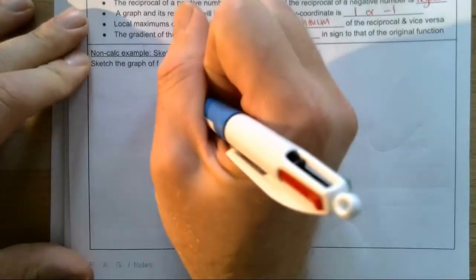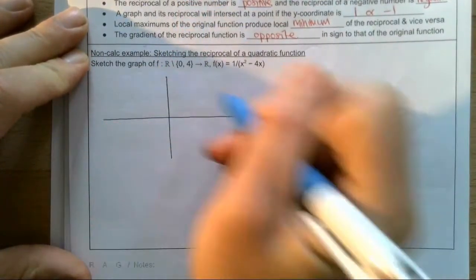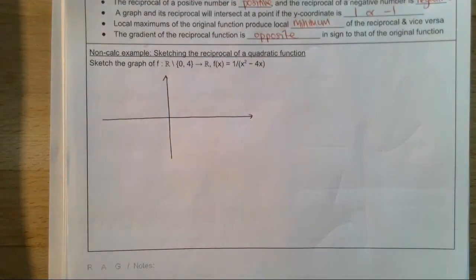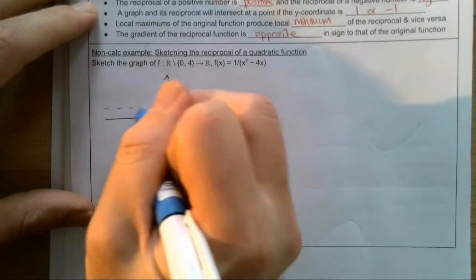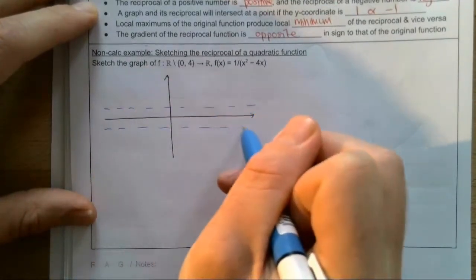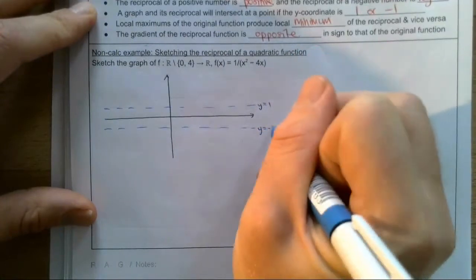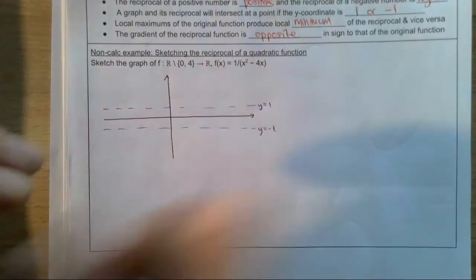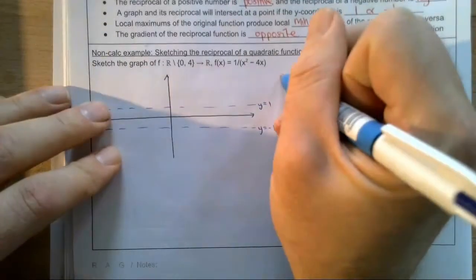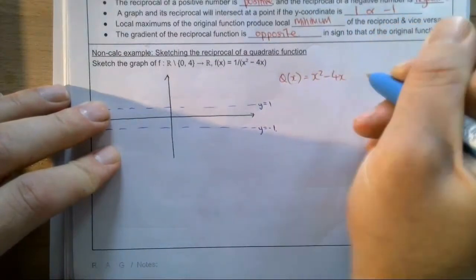Okay, this one's a quick one. So this trick, if we can use it, is really effective, because all I'm going to do, and I can do this every time, is just draw on here the axes and then the lines y equals 1 and y equals minus 1. And then the function that we're going to look at, the q of x in this case, is x squared minus 4x, which we're very familiar with.